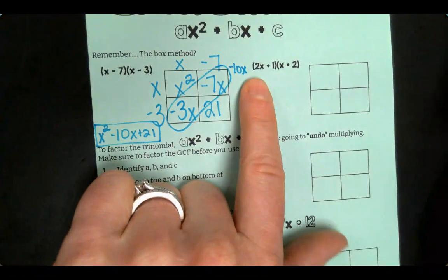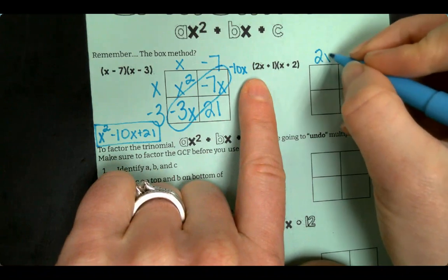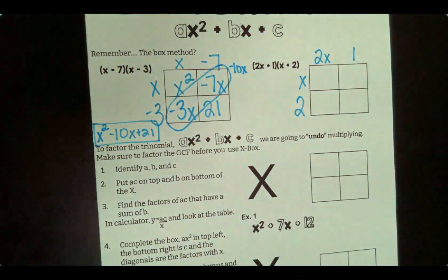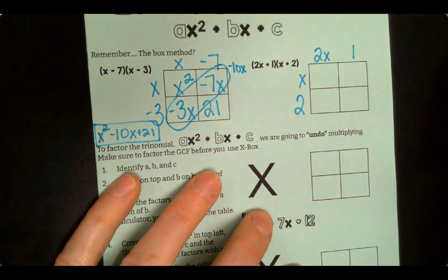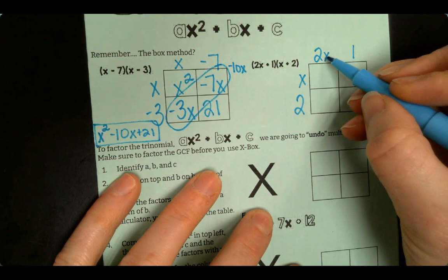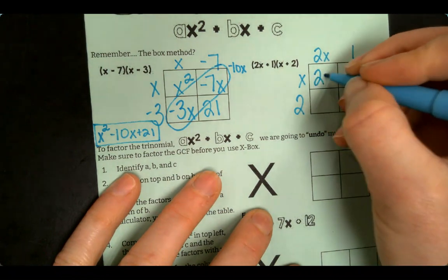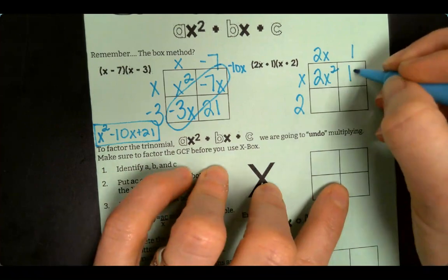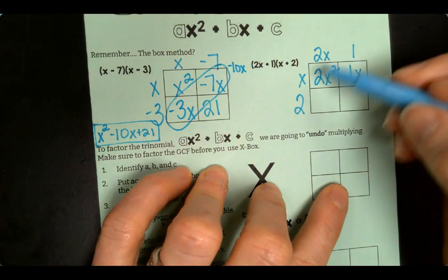Okay, the next one, 2x plus 1. Go ahead and multiply that. Multiply a row by a column. So x times 2x, 2x squared. Yep, 1 times x, x. 2x times 2, 4x.